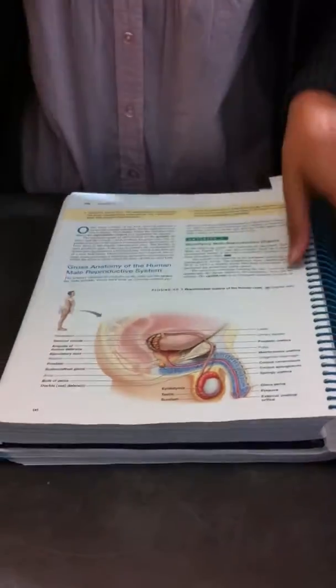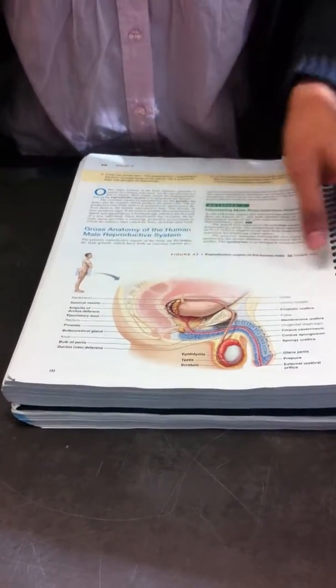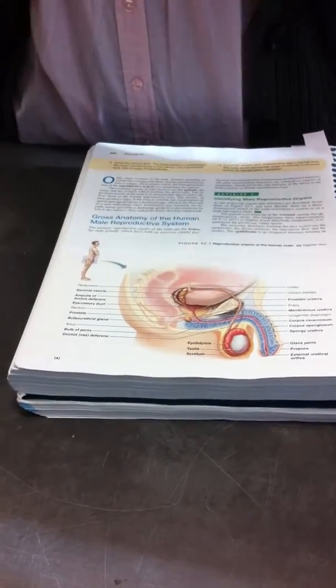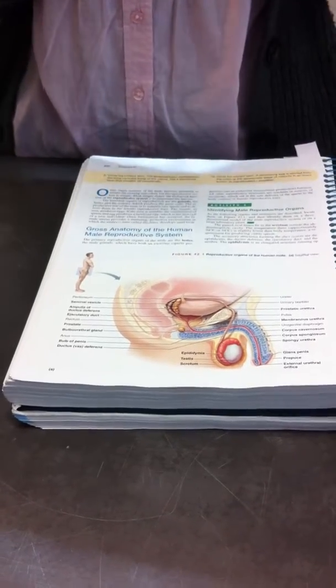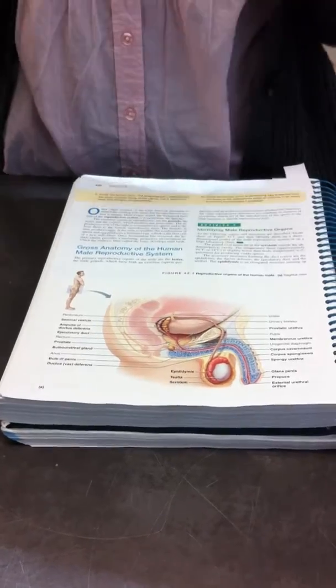System. First, I'll go over the male reproductive system. Now, this is not only the reproductive structures, there is also the urinary system. So, in case of male, urinary system and the reproductive systems, they are just one system. It is not separate. But in case of the female, it is separate.